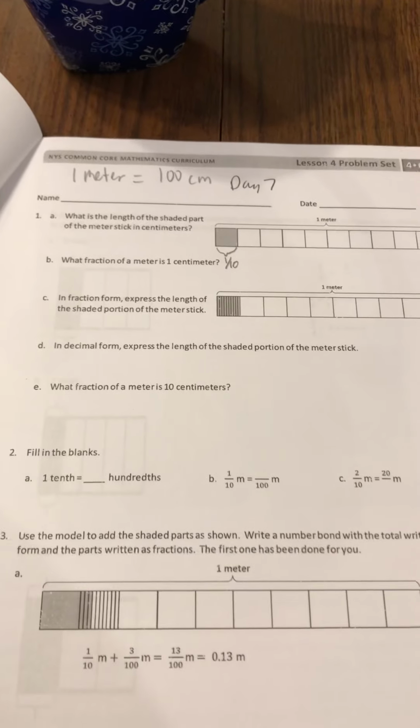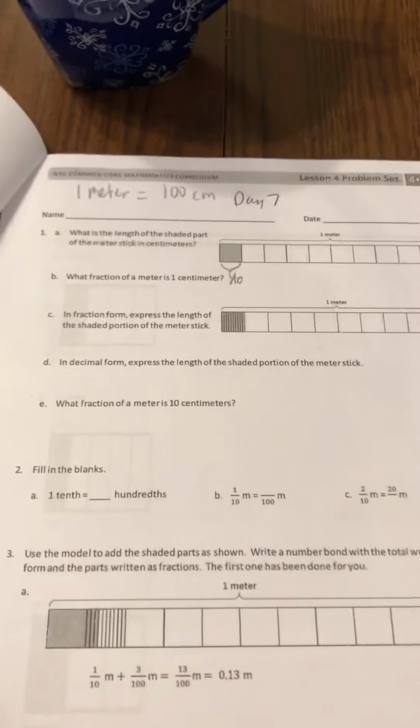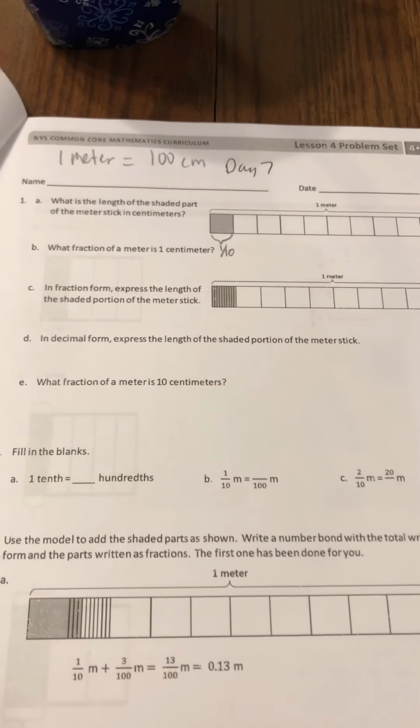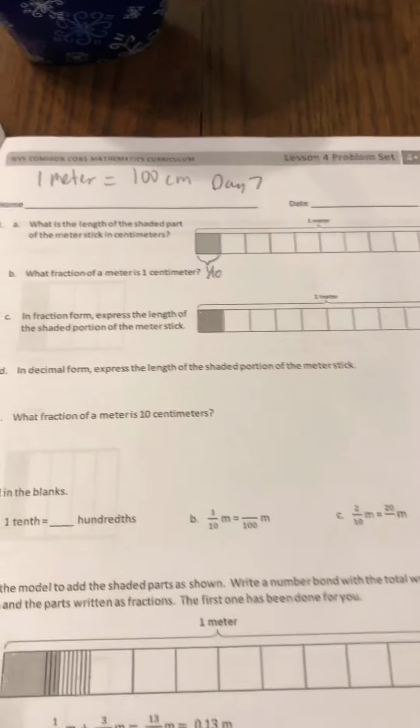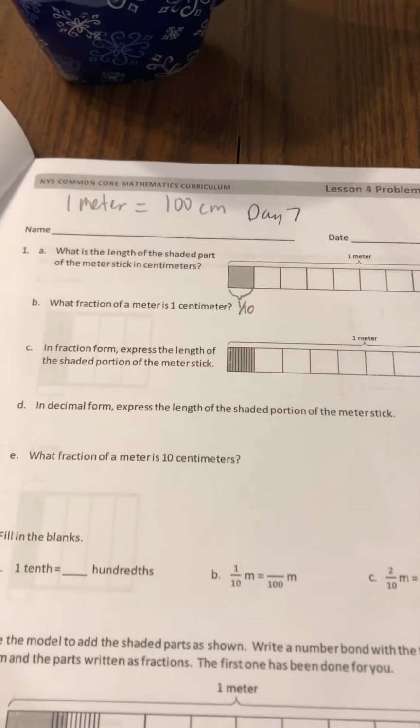Good morning, guys. I'm going to go over your math work for today's NTI work. And before I get started, I just want to review a little bit with you.